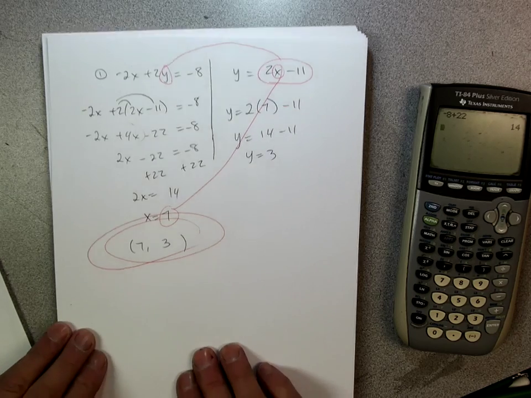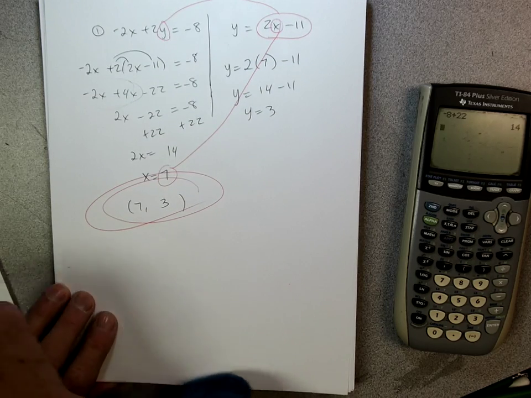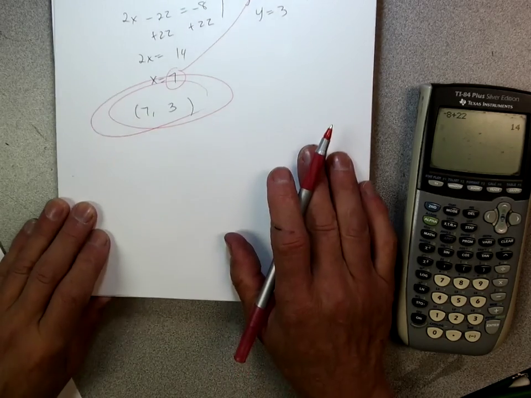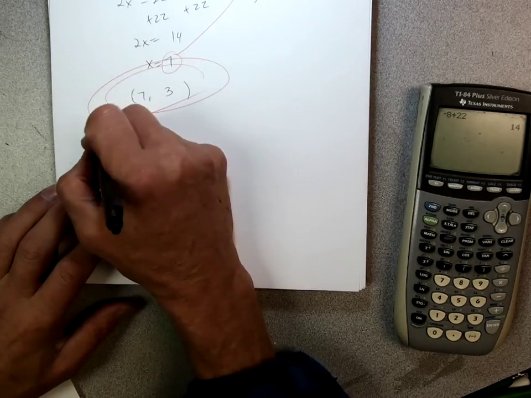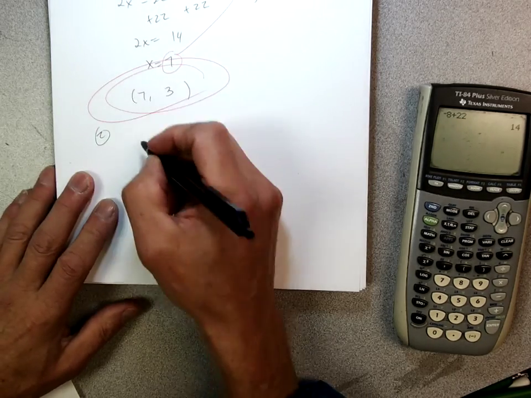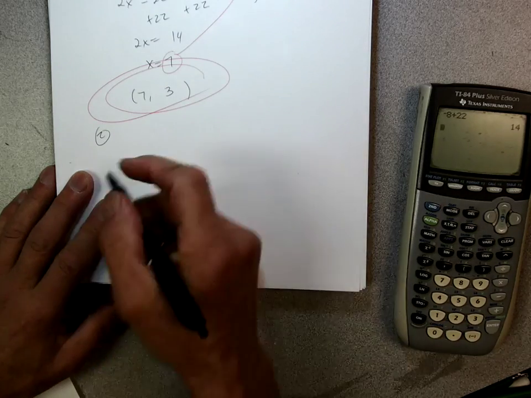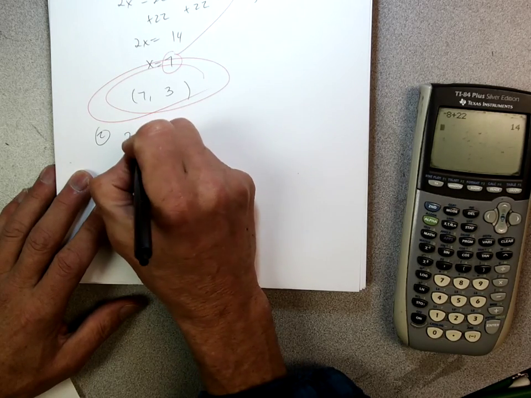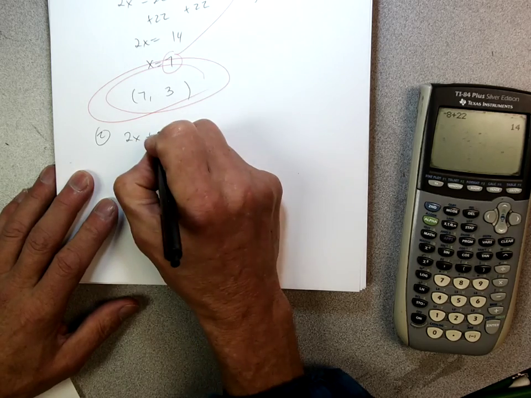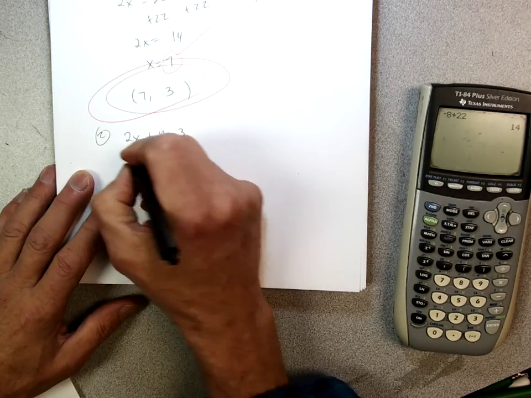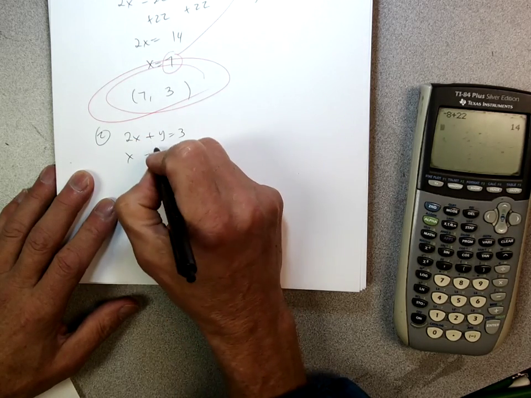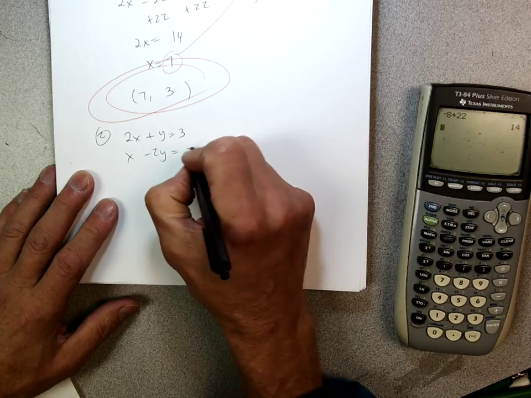Okay, let's take a look at number 2. Number 2 says by elimination method, so I'm going to keep them lined up. I'm going to keep the x's with the x's, so I'm just going to rewrite as 2x plus y equals 3, and x minus 2y equals negative 1.